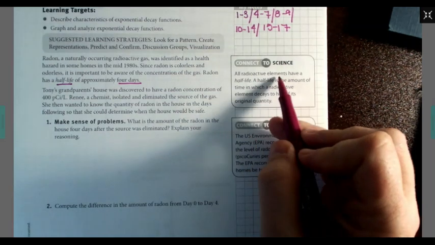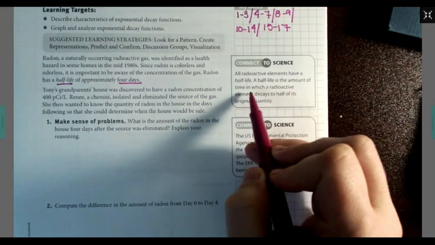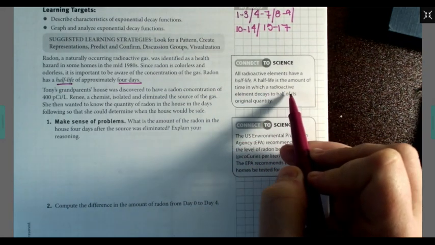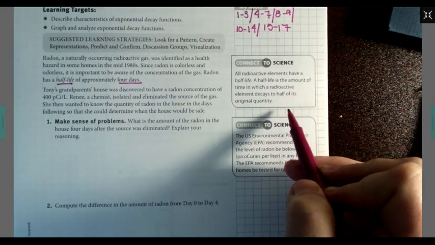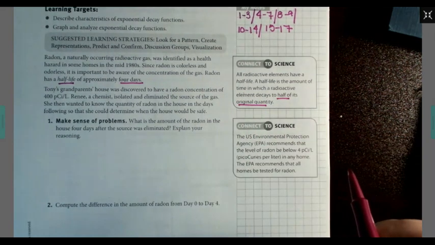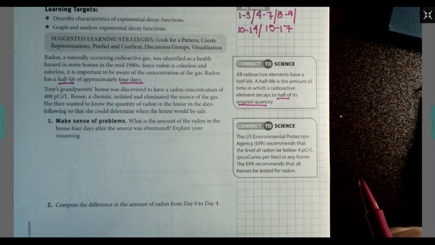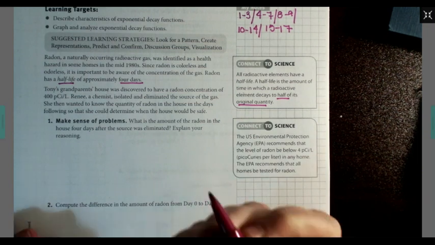Now, half-life states all radioactive elements have a half-life. A half-life is the amount of time in which a radioactive element decays to half of its original quantity. So half of its original. And it says the half-life is every 4 days.